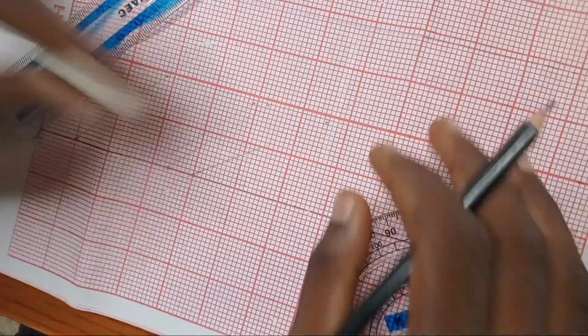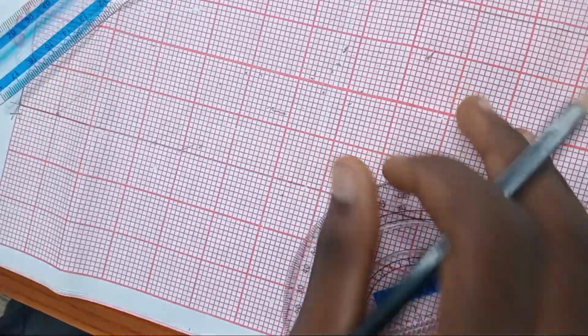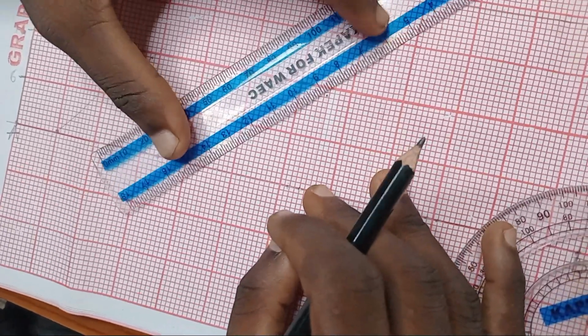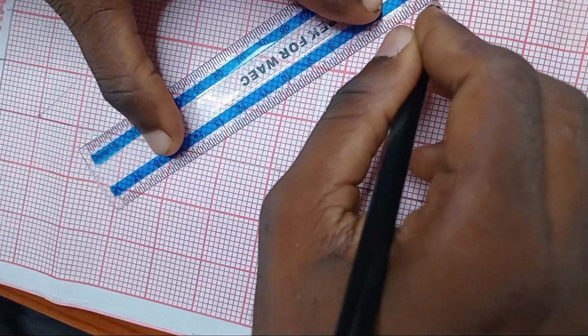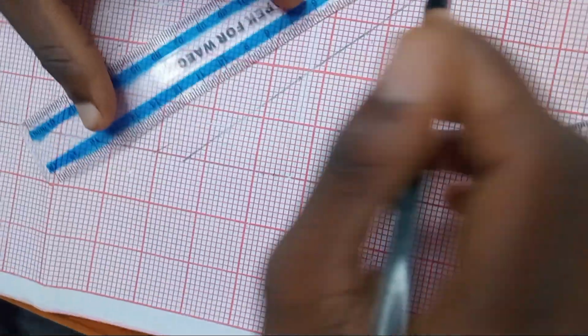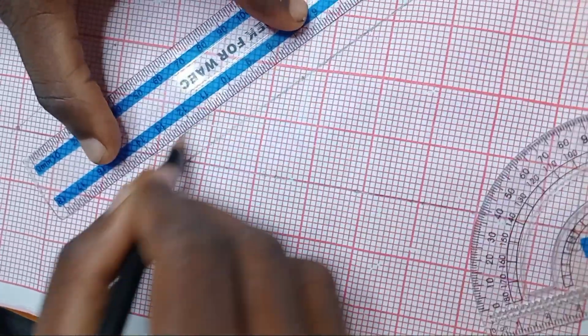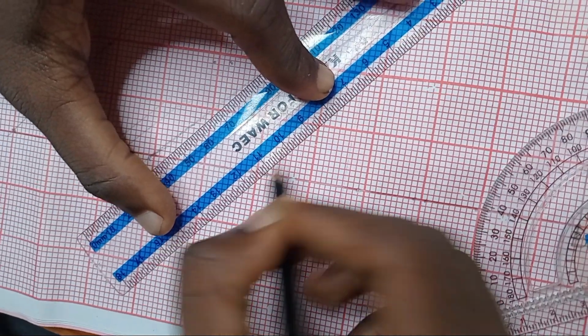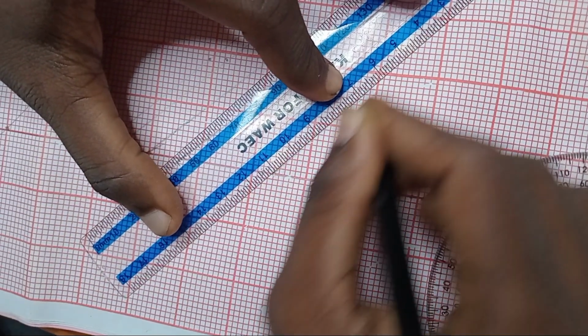Okay, I think there's a mistake here. This one is for the other one. This one is for this. Yeah, it's for this, and this for this. Actually, with a triangle, you can know what a 45 degree angle will look like. If you have a set square, you can get that.